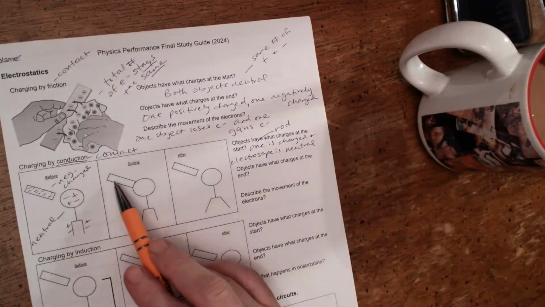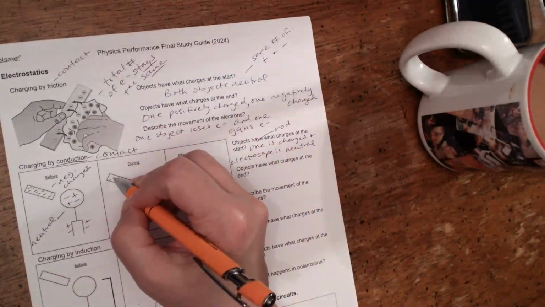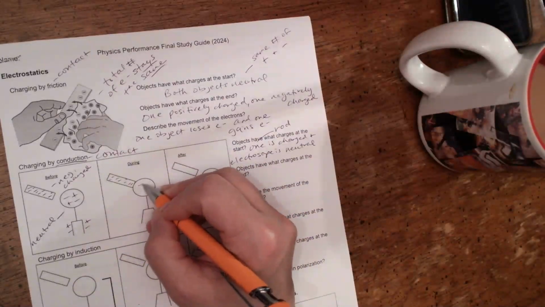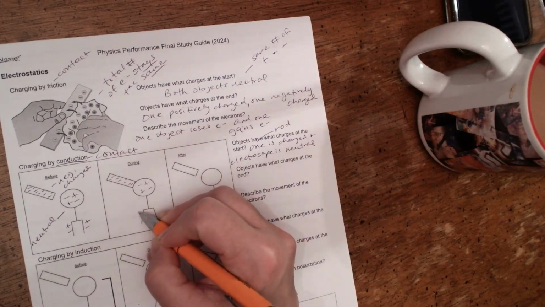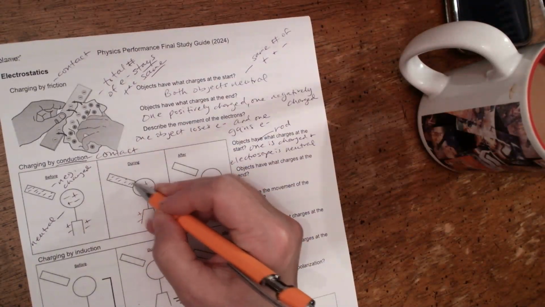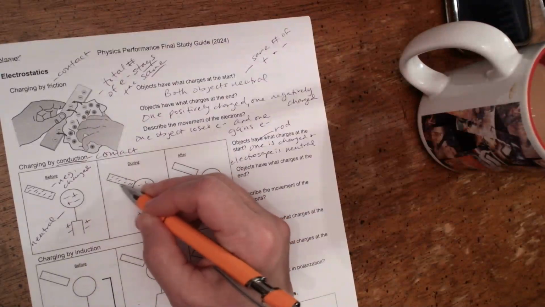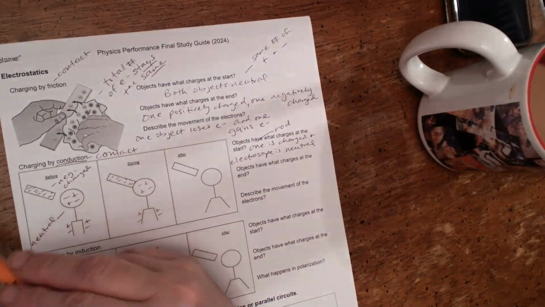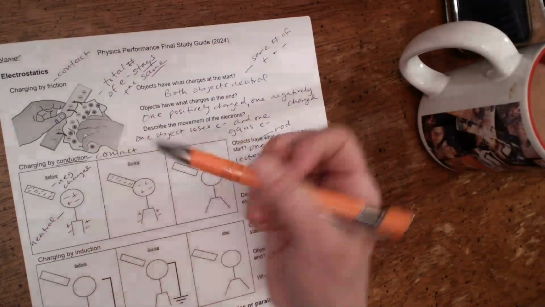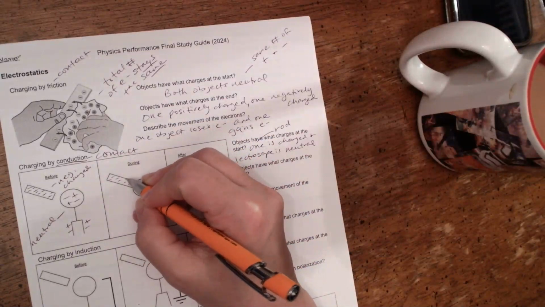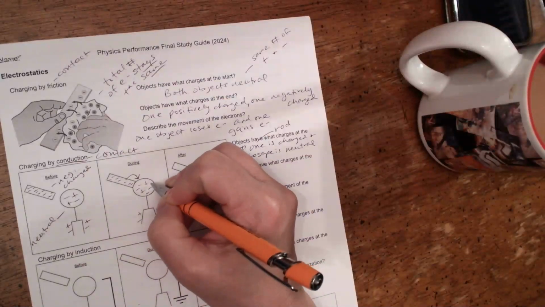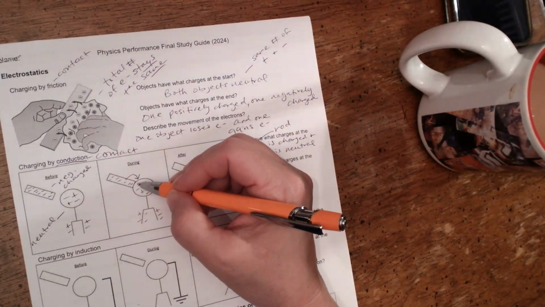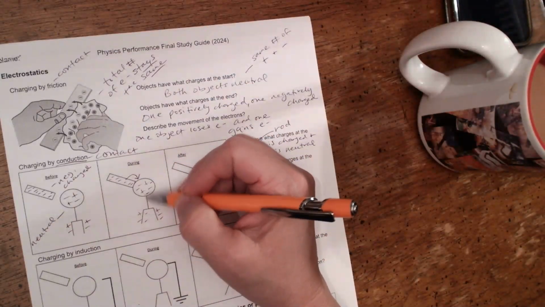Then we touch the negatively charged object to our electroscope. What's going to happen when we touch them together is some of the extra electrons on this negatively charged rod, which is negatively charged because it picked up extra electrons from somewhere before this, are going to move onto the electroscope, because we touch these together so they can physically transfer between the objects.